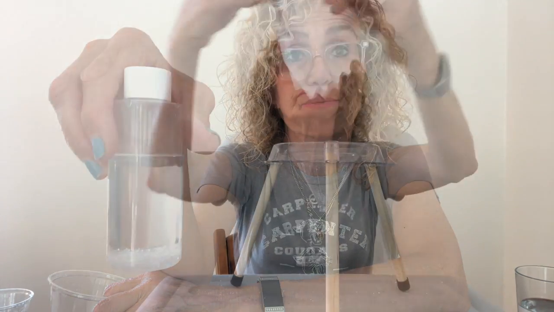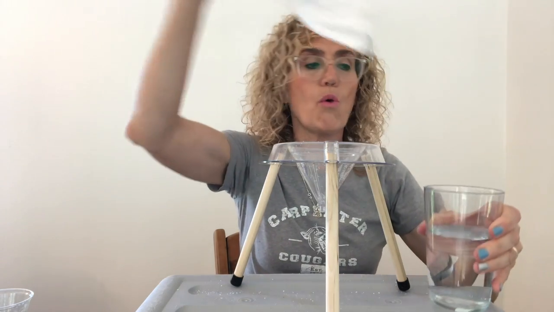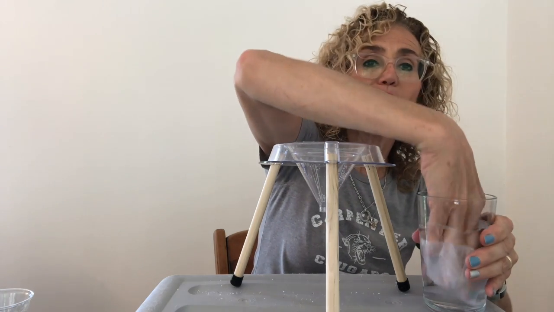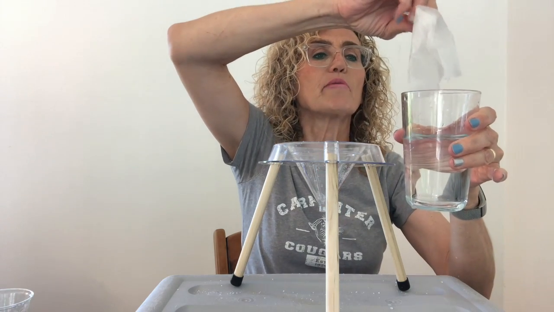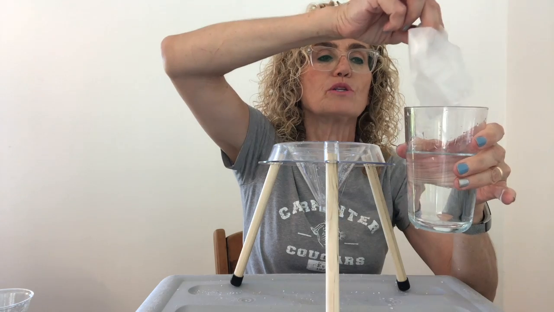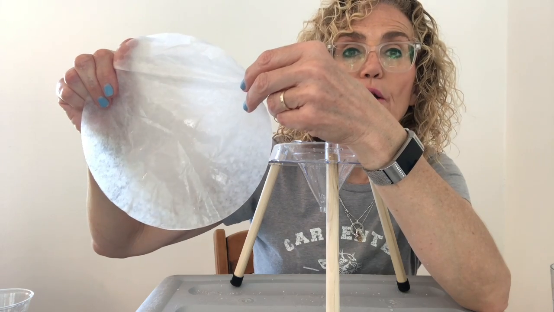So maybe I should use a filter. But if I use a dry filter, the filter will absorb some of the water. So this is what we're going to do. We're going to use a filter, but we're going to get it wet first. You're going to get a coffee filter like this, and you're going to put it in the water. I'm going to get it completely saturated with water, and I'm going to let all the water drip out. Now I know the coffee filter will not absorb any of the salt water.